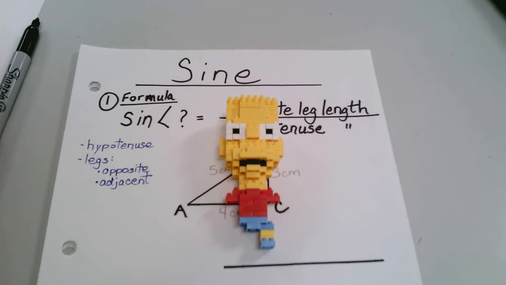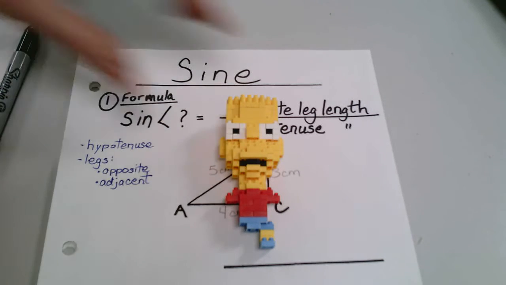Well, it is our Lego Bart Simpson, and as you can see, one of my students at some point has taken off the right leg of poor Bart. So I've got a riddle for you. What do you call a one-legged Bart Simpson? Slow. Bye, Bart.